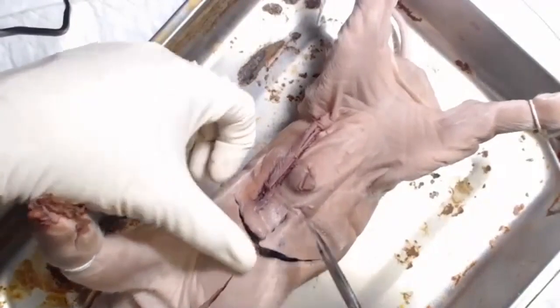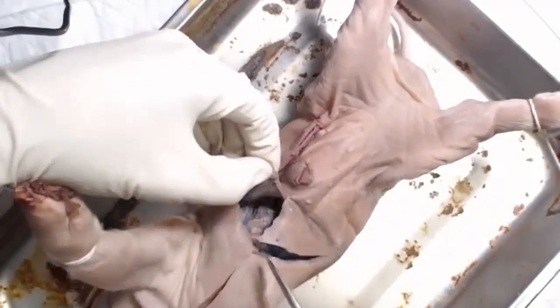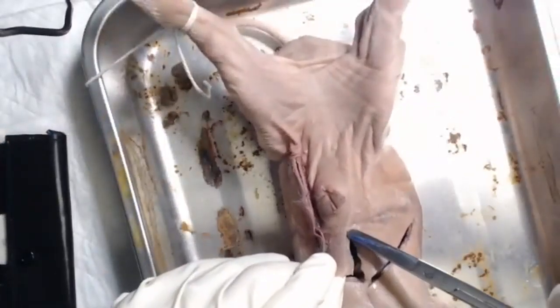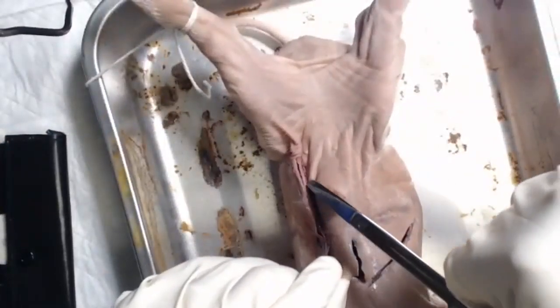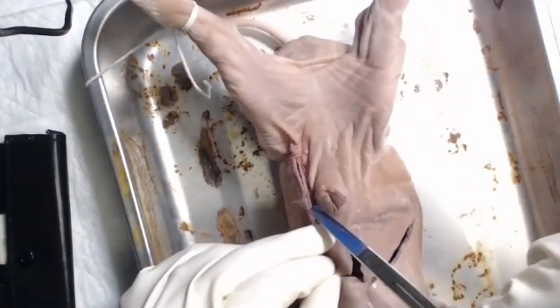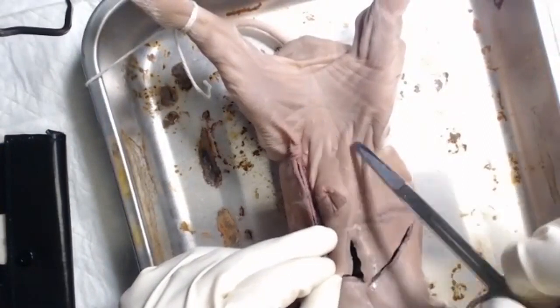Try your best not to cut into the chest. Try to not go through the ribs. So here we can see we've got a flap opening up now. Now, we're going to take this primary cut down and go around the umbilicus here. So this is where the umbilical cord was attached. And we're going to cut towards the legs.